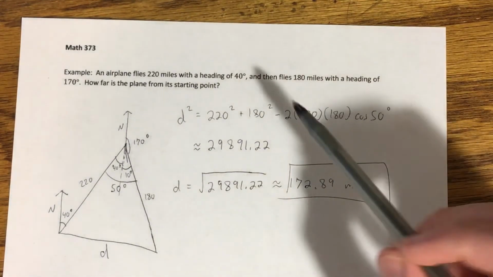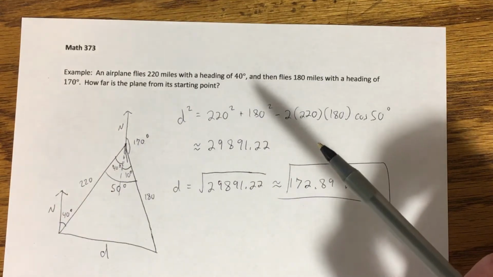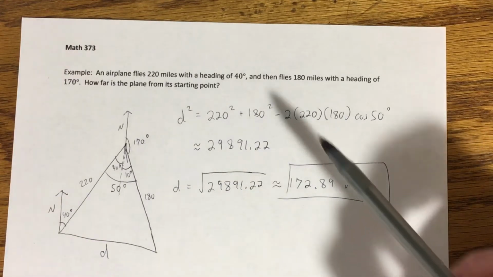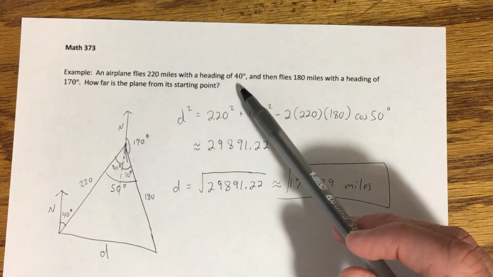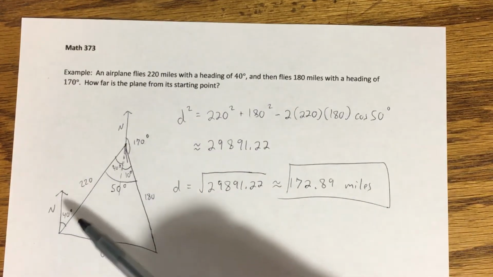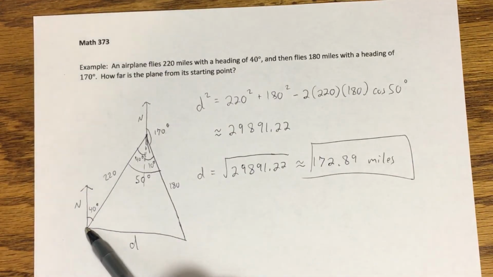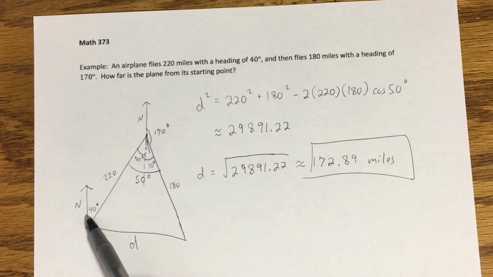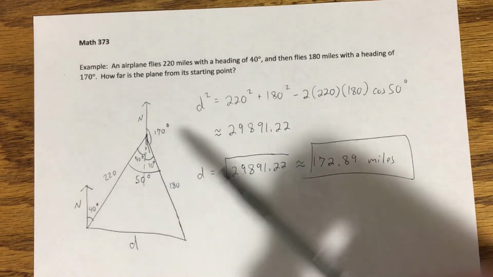So the keyword here is the word heading. Heading is a navigational term, and what it means is it refers to a direction of travel. That direction is always given as an angle, and the way we interpret that is that this angle is measured clockwise from north. So you'll see in this diagram here, we're treating this as the starting point for the plane. And if north is given by this little arrow right here, then a heading of 40 degrees would be 40 degrees clockwise from that. So it's traveling this direction, 220 miles.